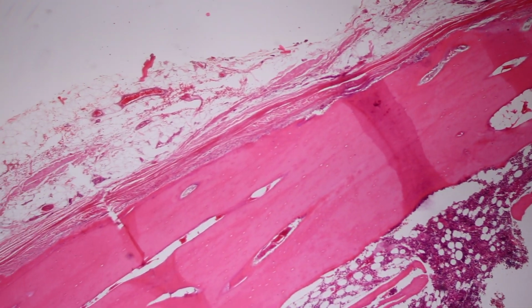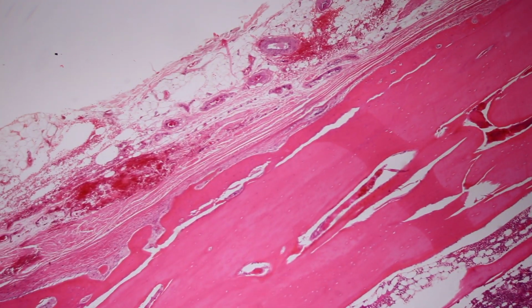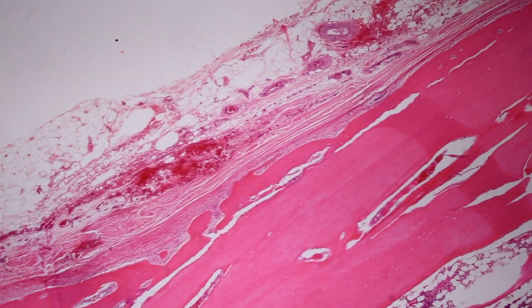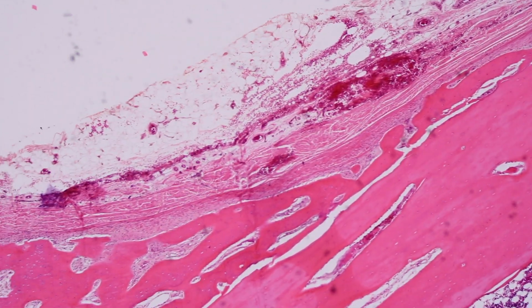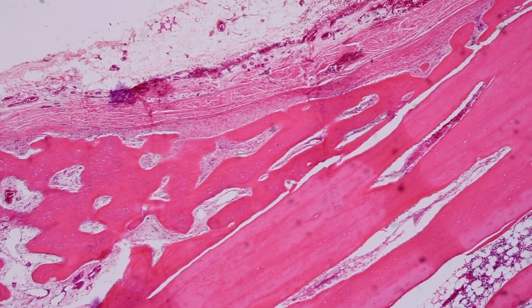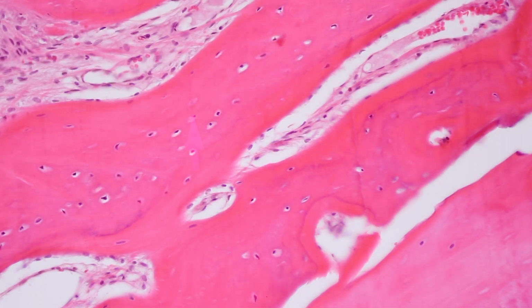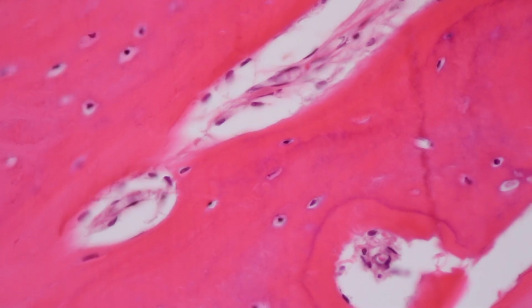And let's go to low power to try to understand, can we understand why? And as we move along the shaft of this bone, we can see that there's a change. The old cortex stopped right here. And we can see extending from the old cortex to now the periosteum, there appears to be interconnecting bony trabeculae. So there's new bone formation on the surface of the cortex.